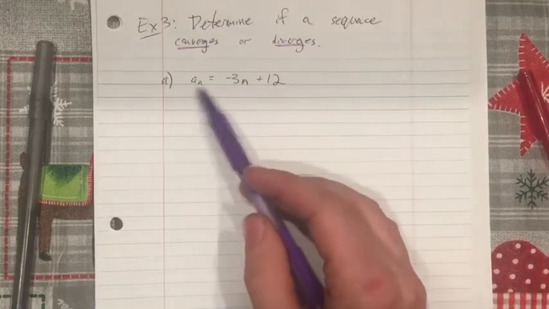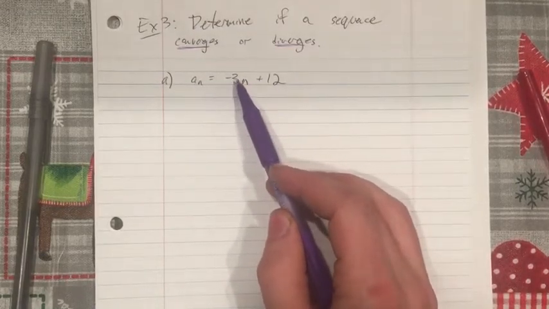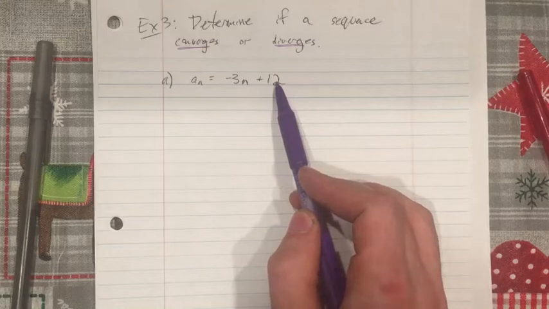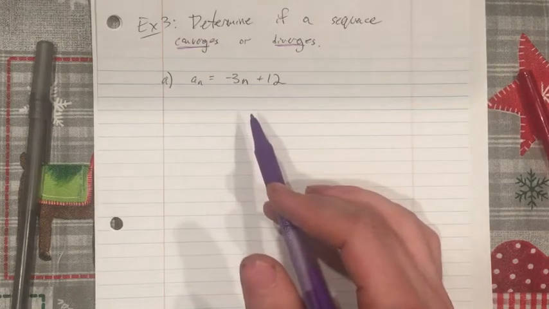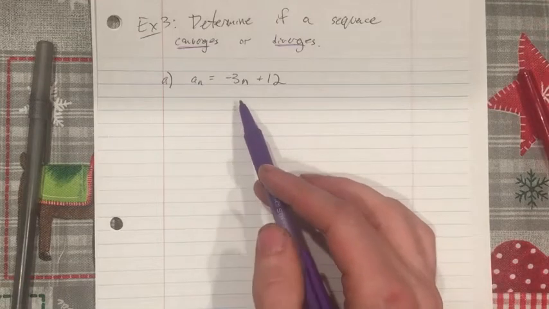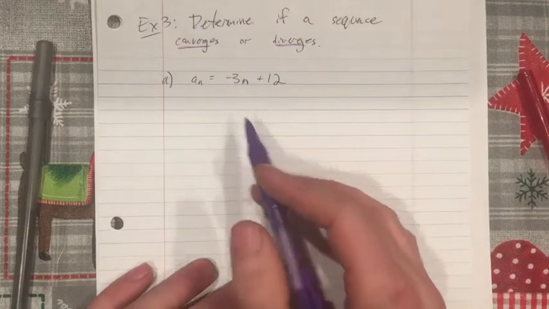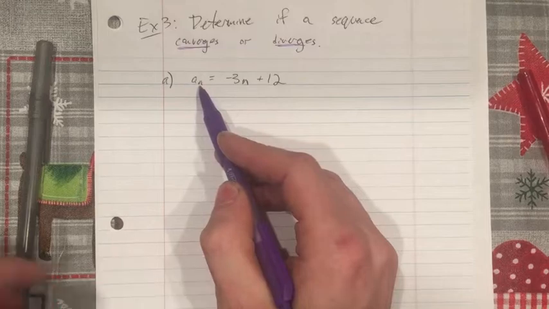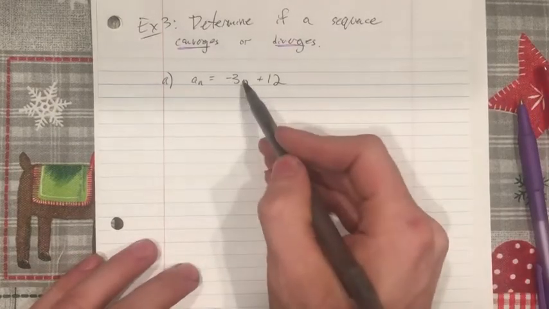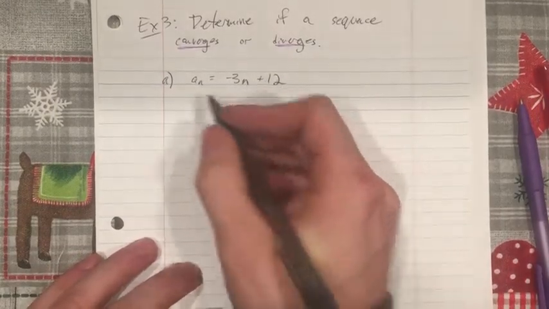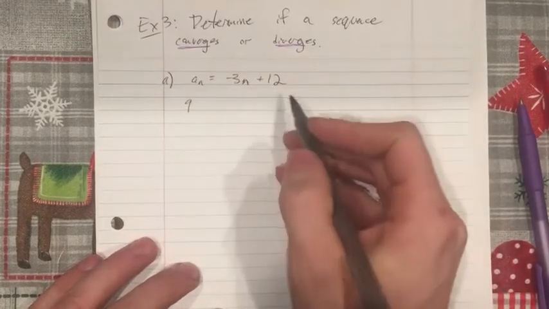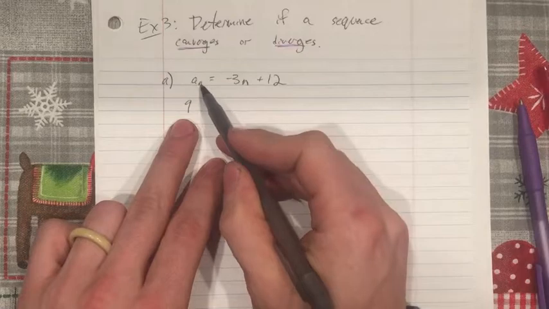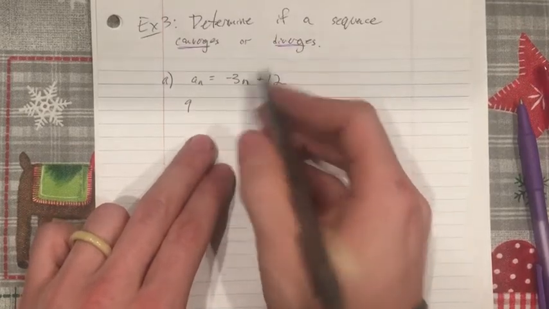Okay, so here is a basic, you could call this a linear sequence, I guess. You might look and notice, oh, that's linear. That's kind of like y equals mx plus b, possibly. So how do we tell if this thing converges or diverges? Well, let's take the first few terms of the sequence. A sub 1, what would a sub 1 be? Well, it's going to be negative 3 times 1 plus 12. So a sub 1 is going to be, let's see, 9, right? A sub 2, if we put a 2 there, negative 6 plus 12, 6.